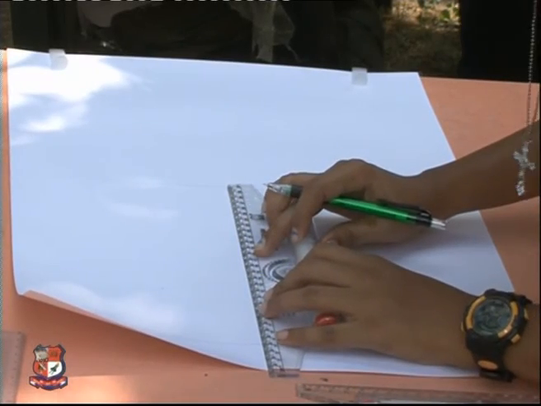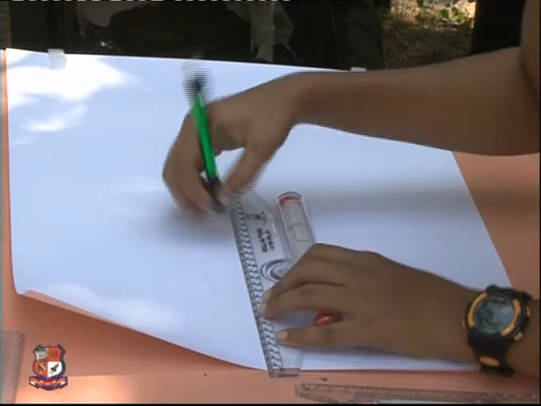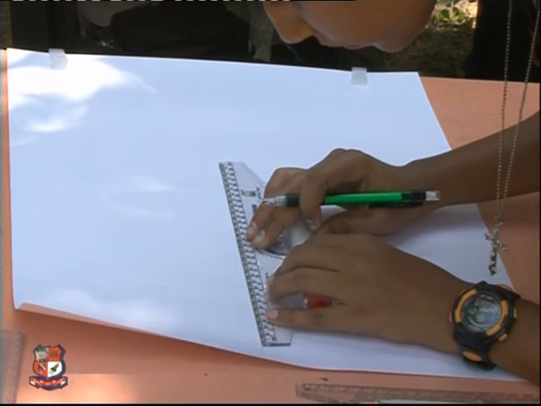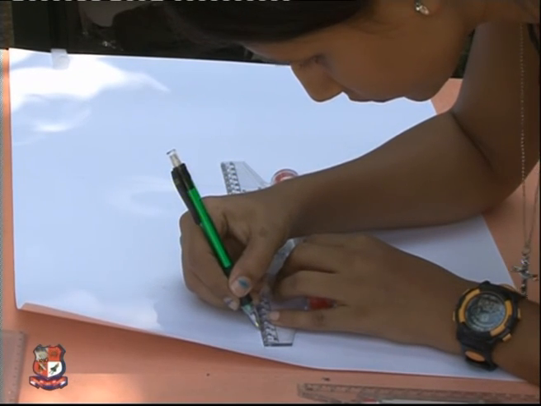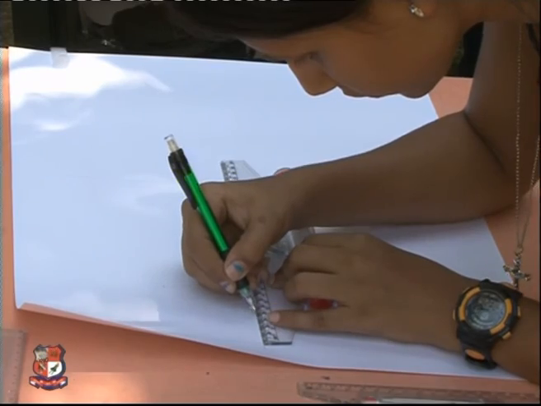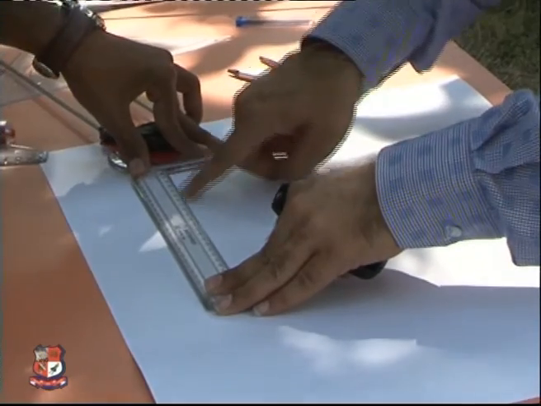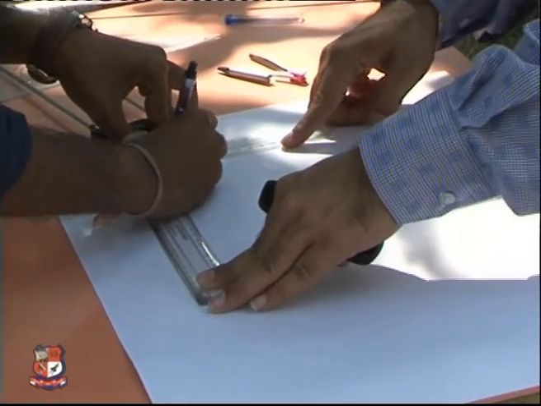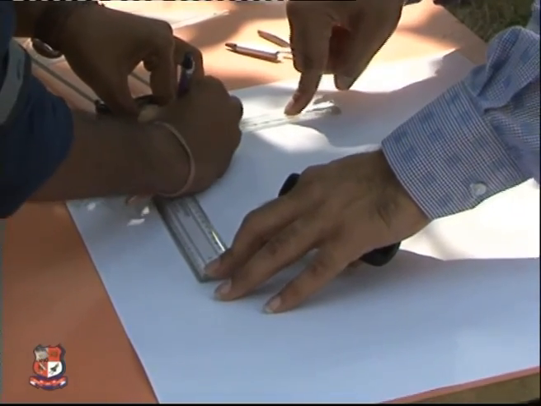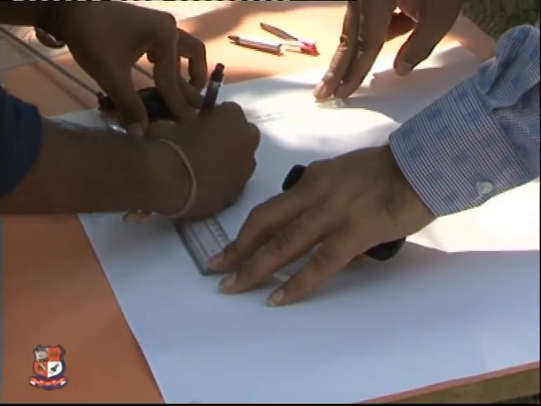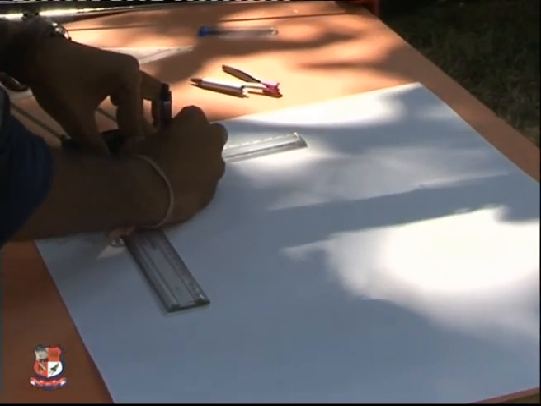Use the drafter. Don't move this. The drafter helps you in this, so you can now mark the coordinate system here and here. You can mark up till 10. This makes it easier.